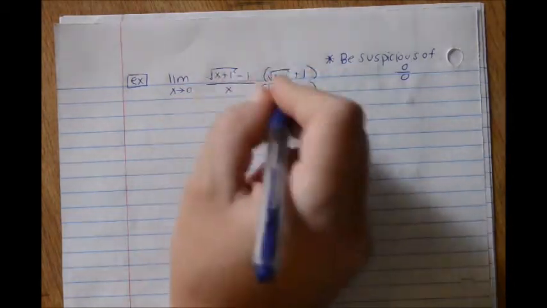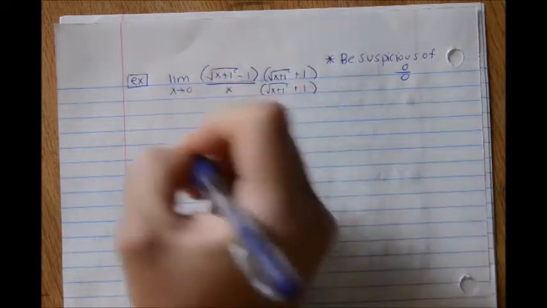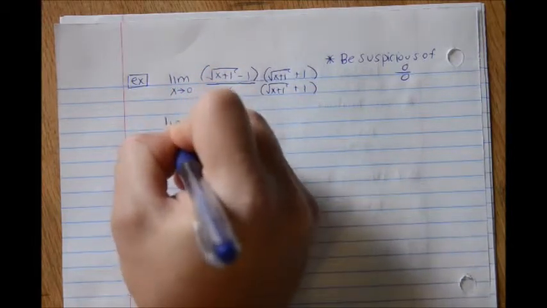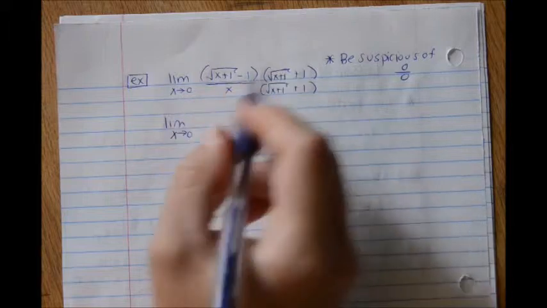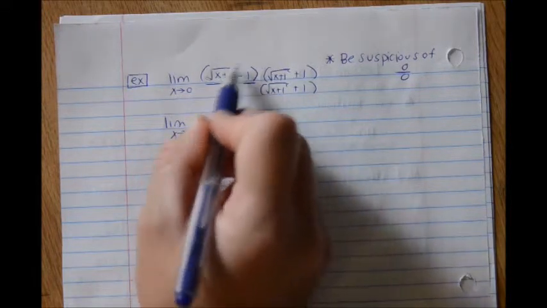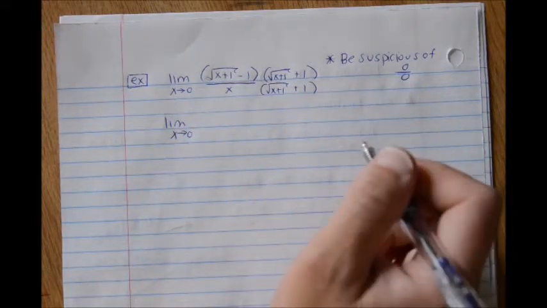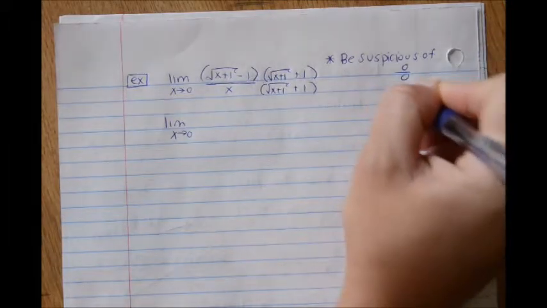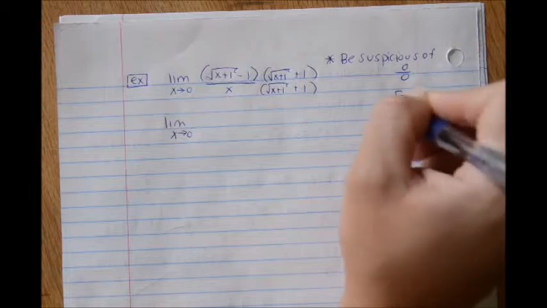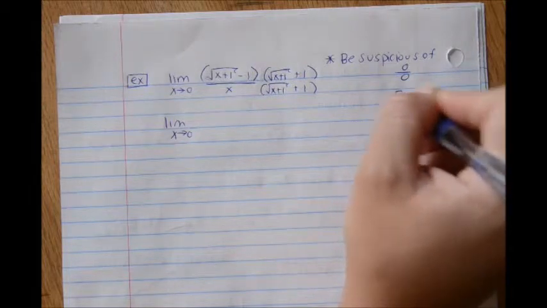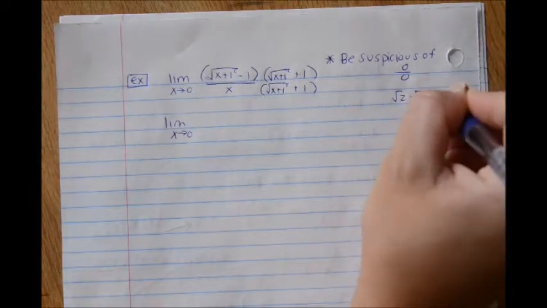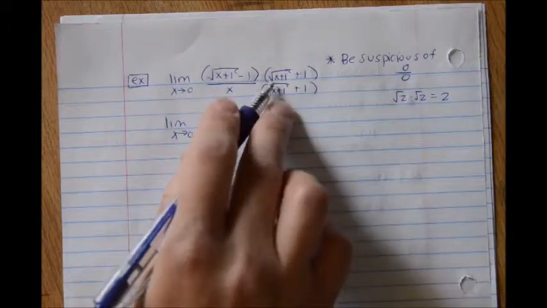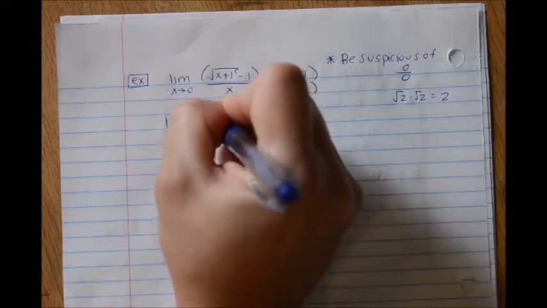Okay, so we need to multiply this out. What is the square root of x plus 1 times the square root of x plus 1? To simplify that, think of the square root of 2 times the square root of 2: they undo each other because of the squaring, so it's just 2. So the square root of x plus 1 times the square root of x plus 1 is just x plus 1.